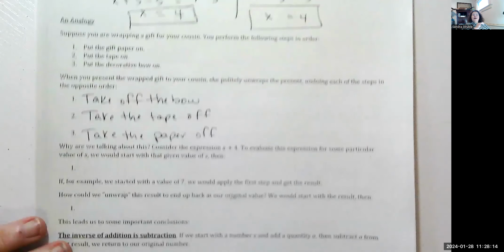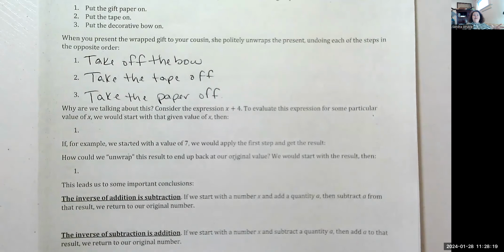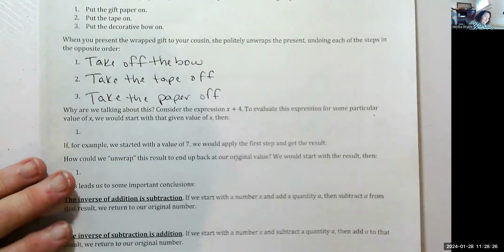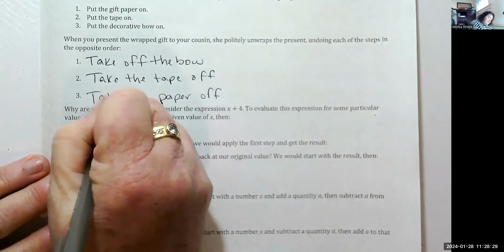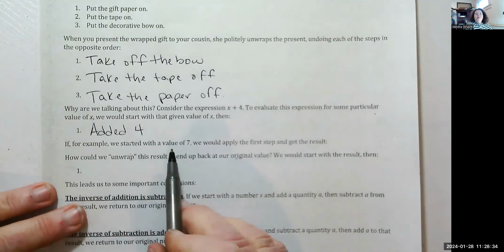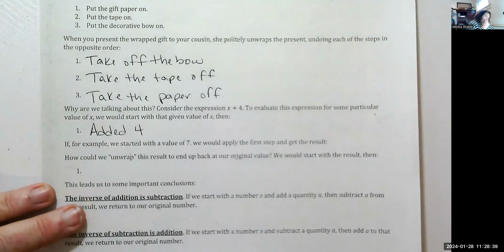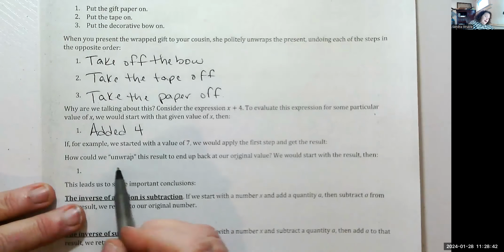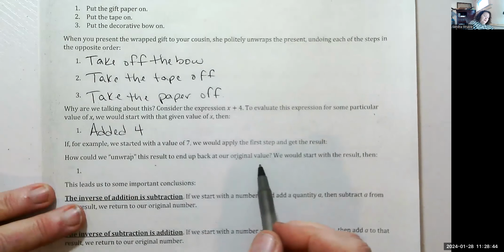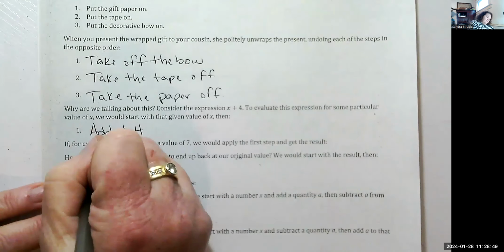So consider the expression x plus 4. To evaluate this expression for some particular value of x, it's an expression because there's no equal sign, we would start with that given value of x, then add 4. If, for example, we started with the value of 7, we would apply the first step and get the result. How could we unwrap this result to end up back at our original value? We would start with the result, and then we would subtract 4.